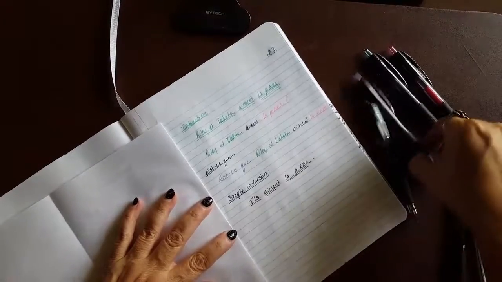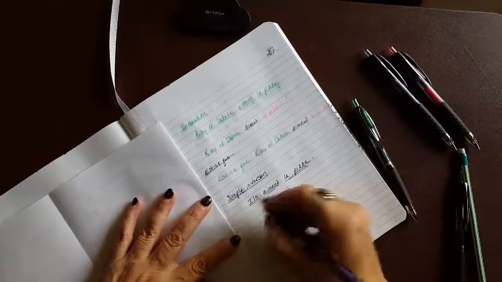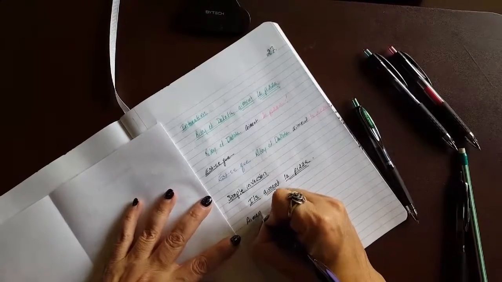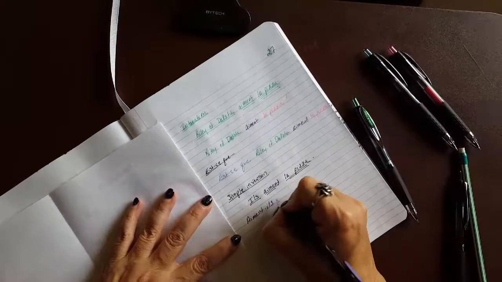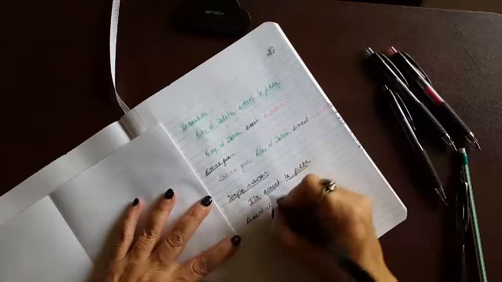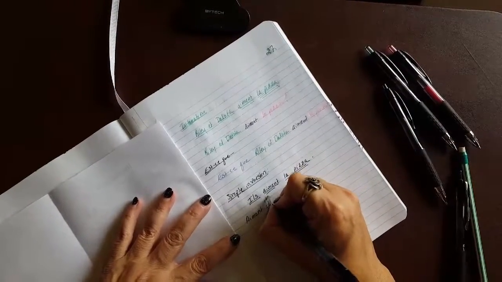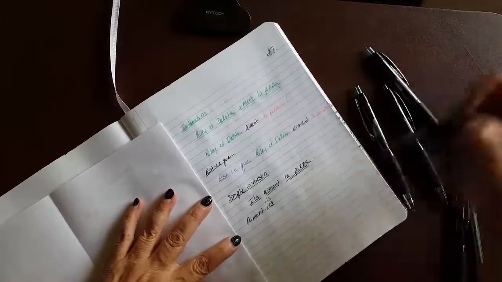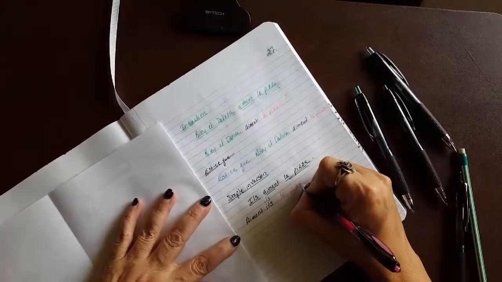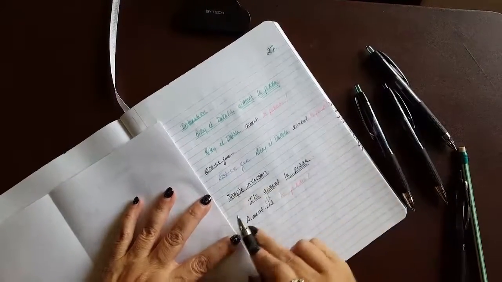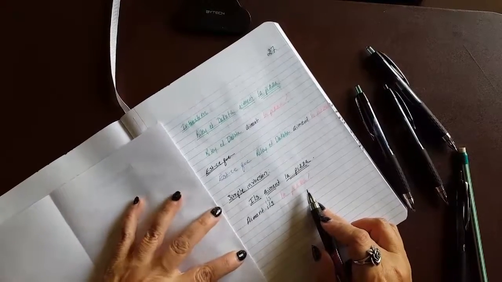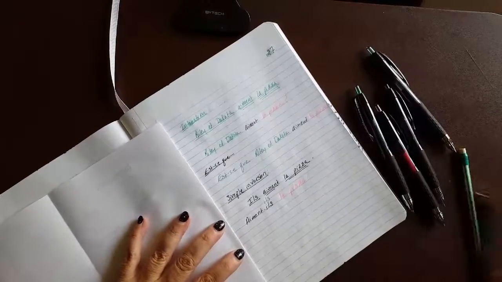So in order to do inversion, remember, we have to put the verb first. Aiment-ils? Ah, that should be green. I'm trying to use the same colors. Aiment-ils la pizza? They like pizza. Do they like pizza? Okay.